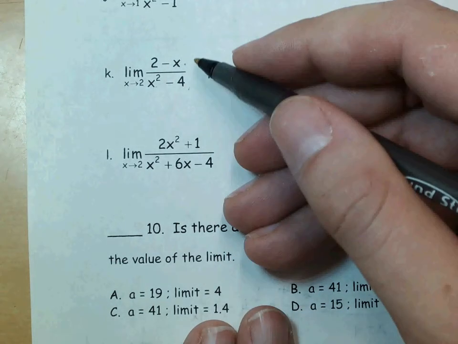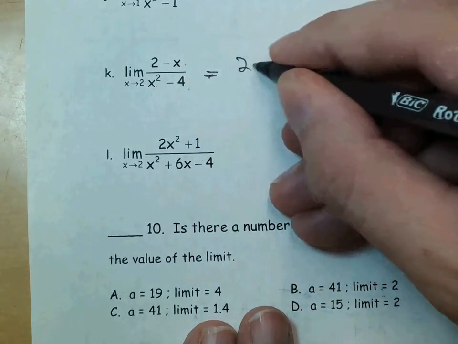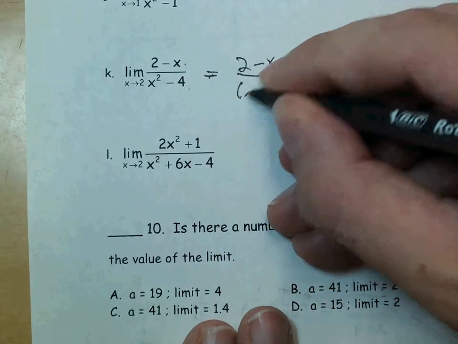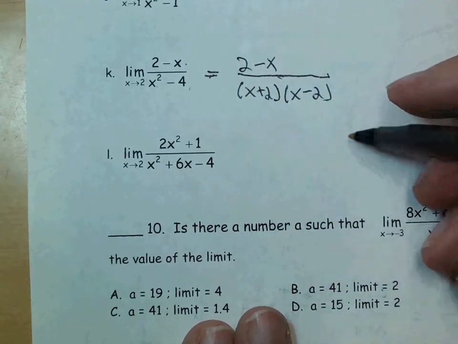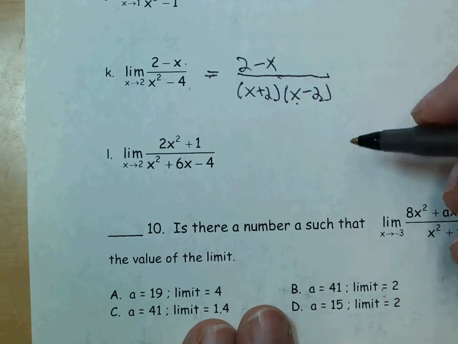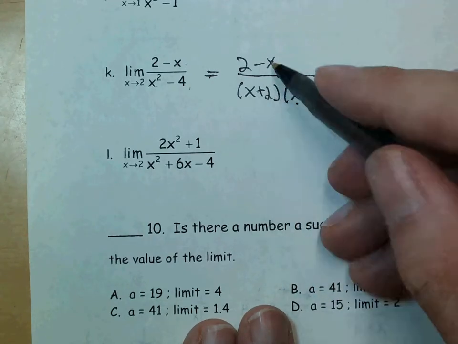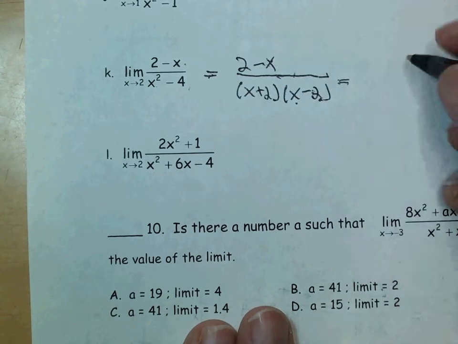This sure looks like a factor and cancel one, so I'm going to start by trying to factor the denominator. So we get 2 minus x over, this is the difference of two squares. We should be pretty automatic about this at this point. x plus 2 times x minus 2, and I don't notice anything that can cancel here. 2 minus x looks a lot like x minus 2, but they are not the same.